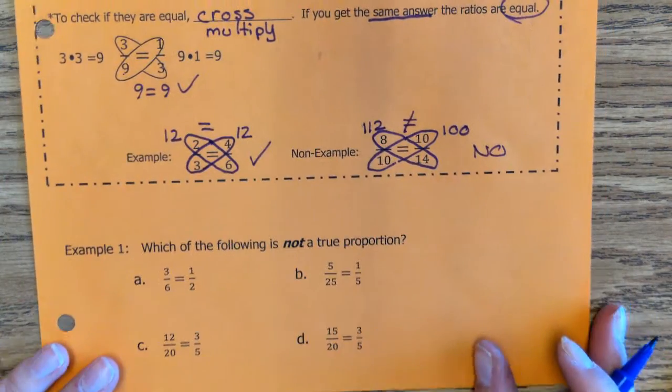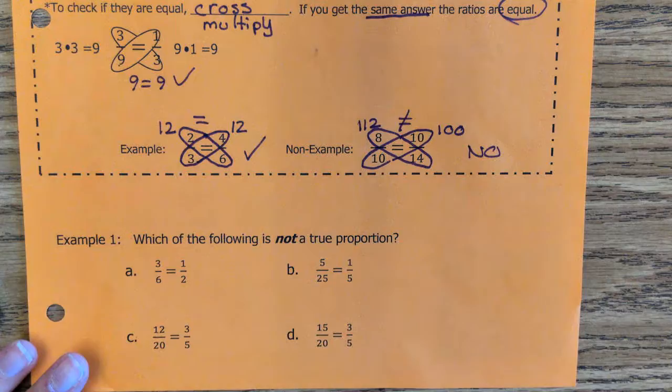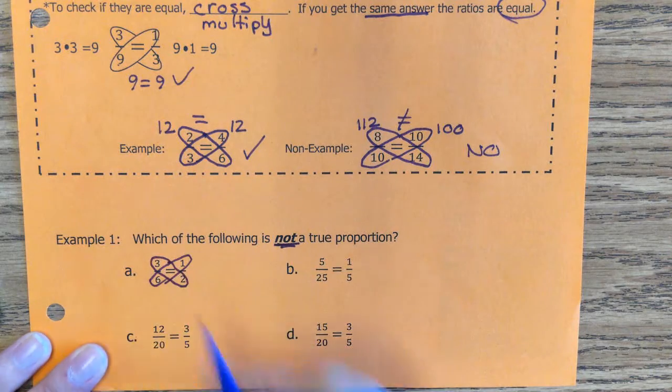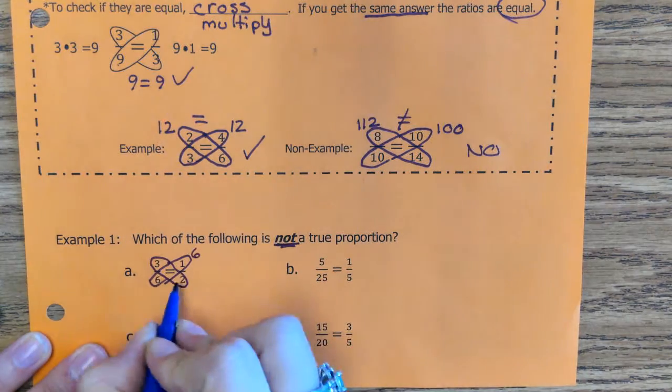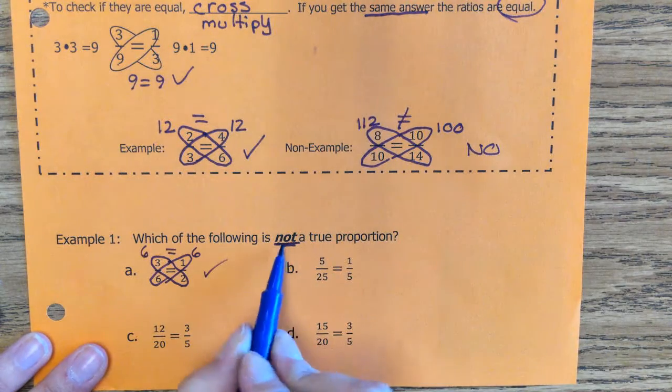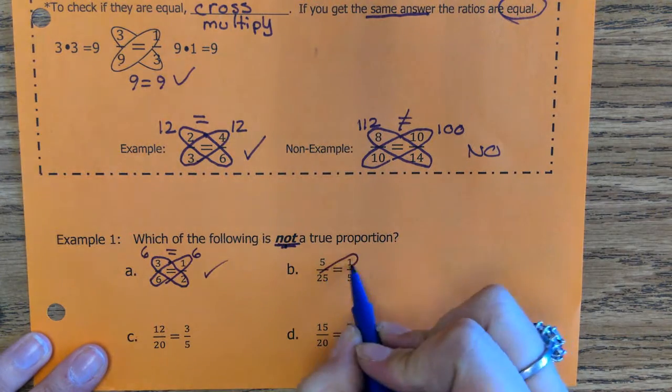So let's look at example 1. Example 1 says, which of the following is not a proportion? So when I cross these, I'm looking for the ones where the answers don't match. 6 times 1 is 6. 2 times 3 is 6. 6 equals 6, that's a proportion. So it's not my answer.